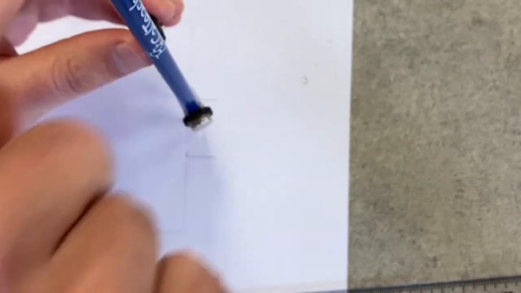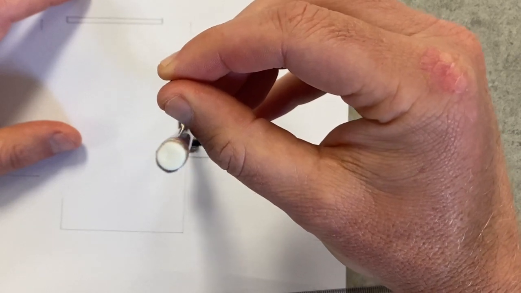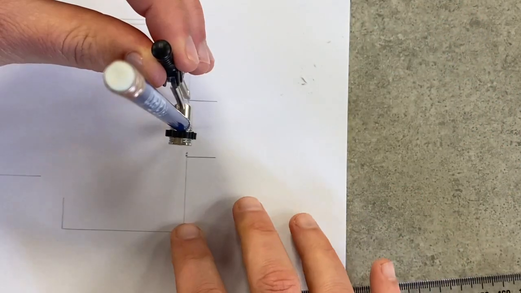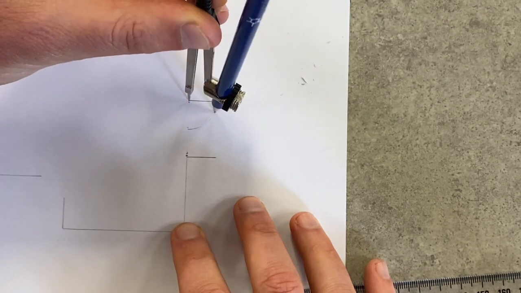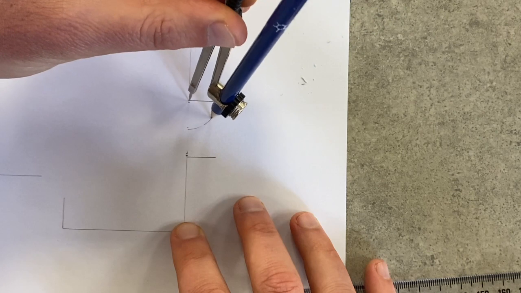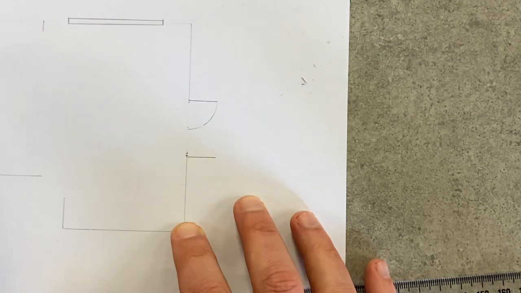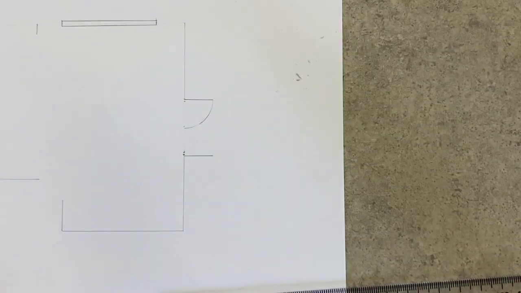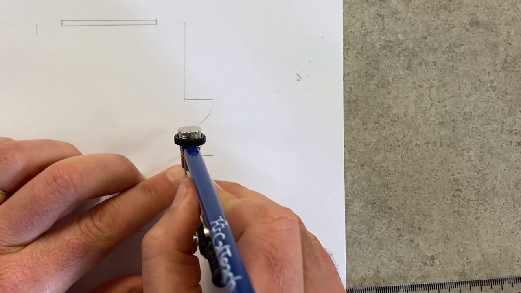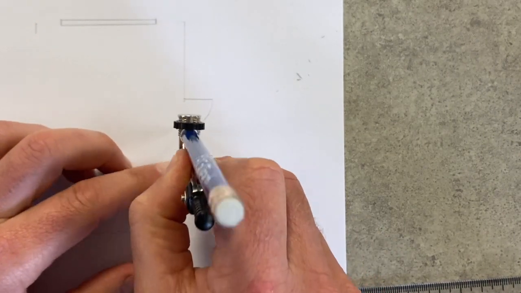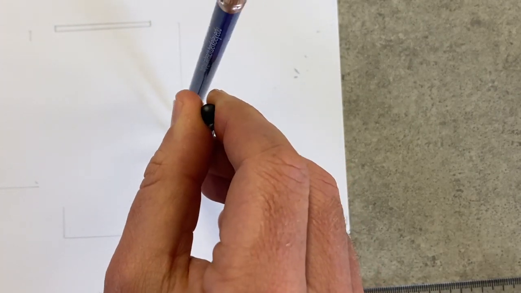Actually, because of this stand being in the way, I'm going to do it from this side, using my left hand, which will be really tricky. Ooh, that was hard with my left hand. I've got that quarter circle there.